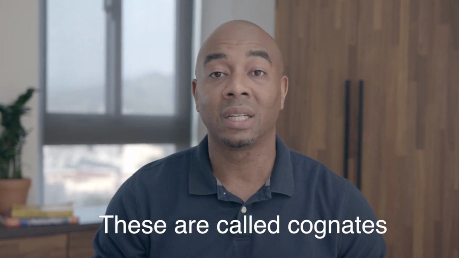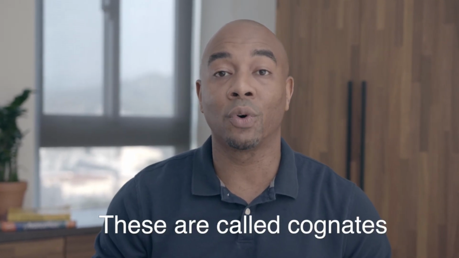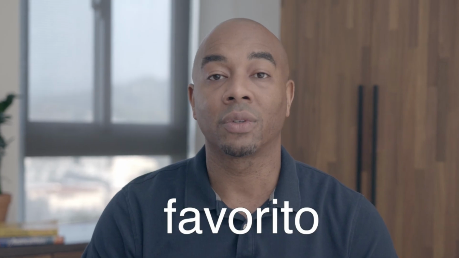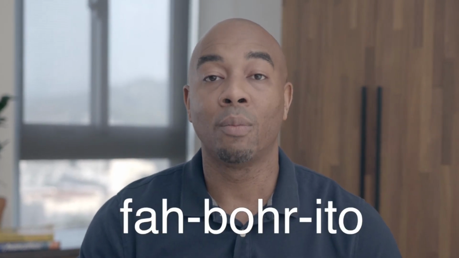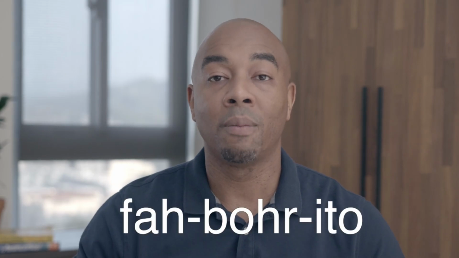So a common mistake, when we have a word that is similar between English and Spanish, is to pronounce it like the English form, but with the Spanish spelling. For example, the word favorite. A lot of English speakers like to say favorito, but that's not correct. It's actually favorito, mi favorito.